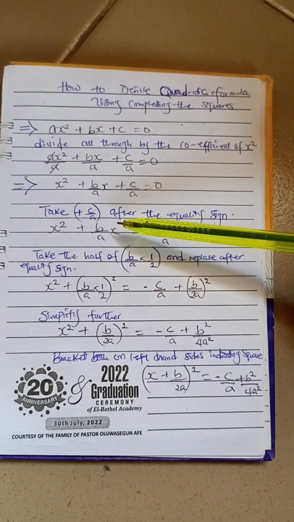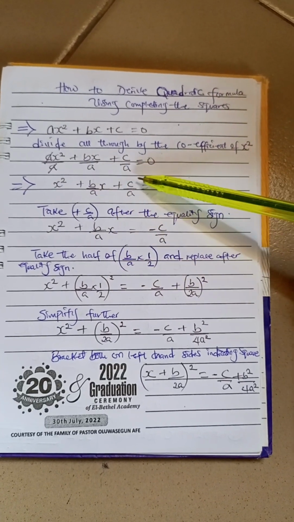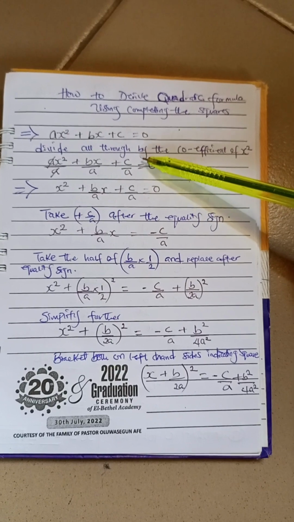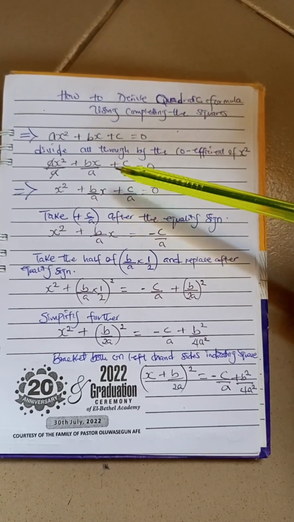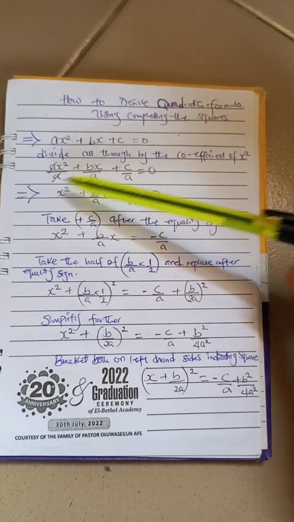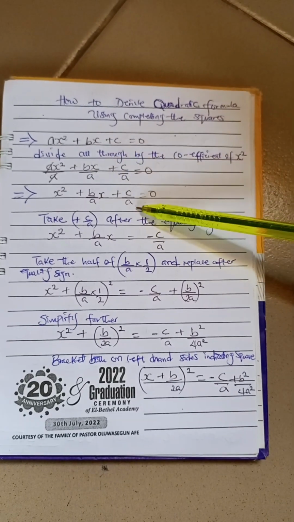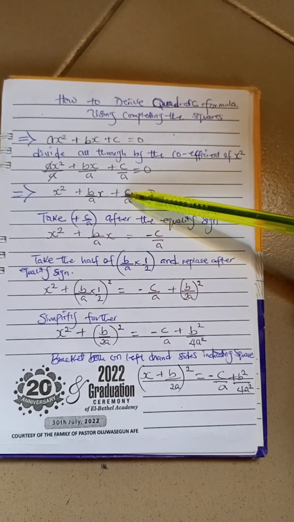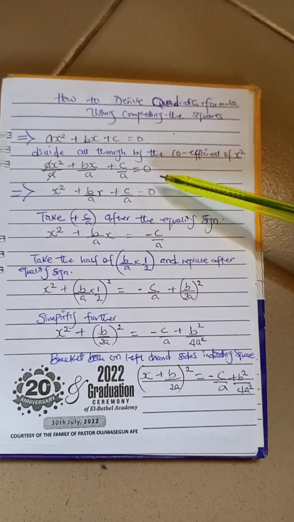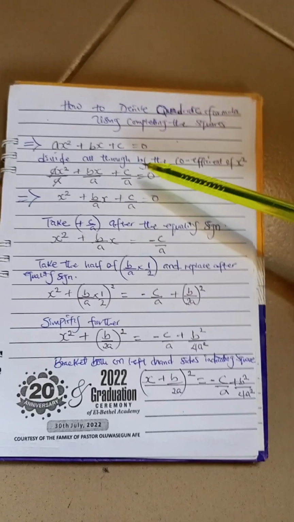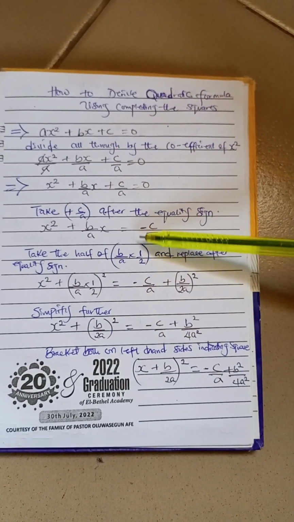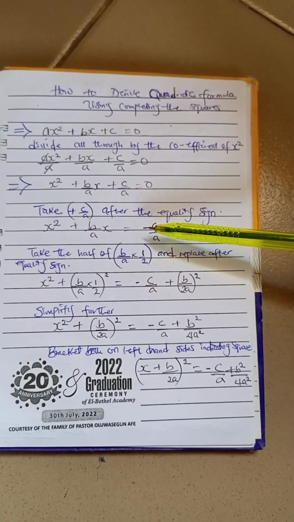Now you take the c over a. After dividing everything by a, we can clearly see that a cancels a here, then b over a, then c over a. You take the c over a here to the right hand side, that is after the equality sign. After taking it to the other side of the equality sign, the sign changes, as you all know.